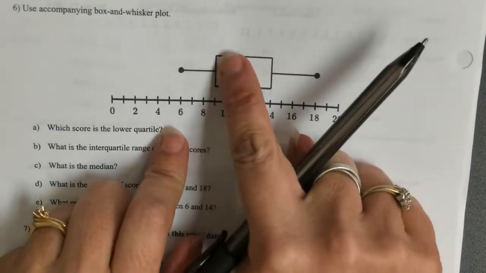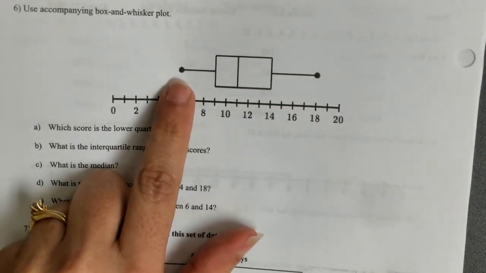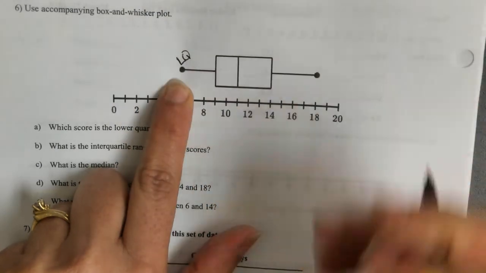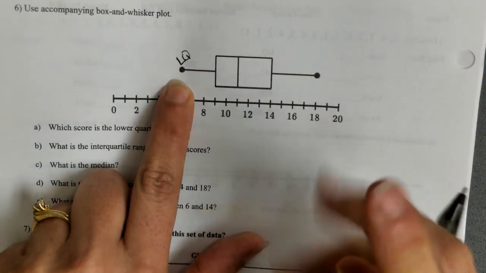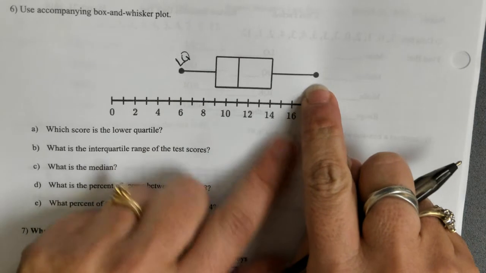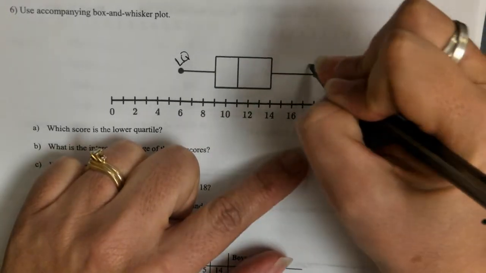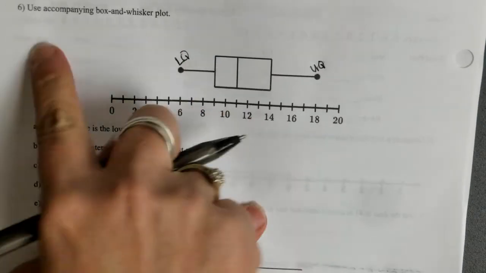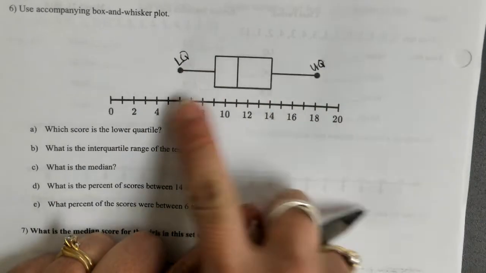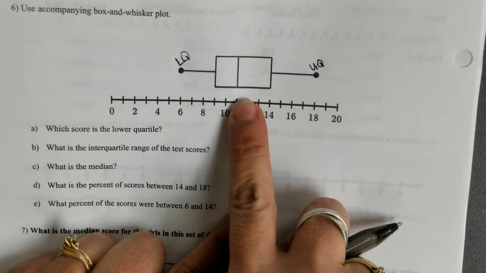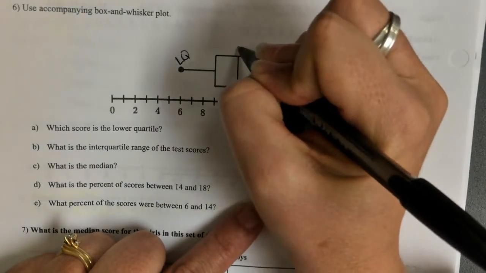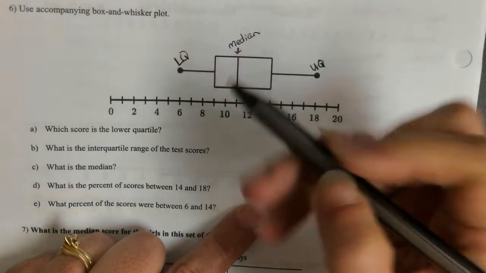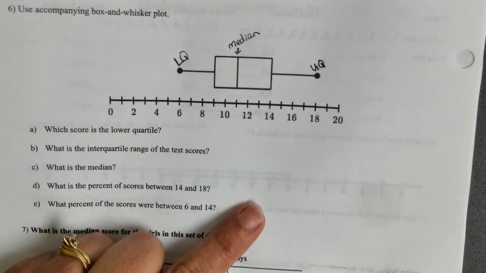This box and whisker plot, when we look at that end of it, that dot is representing the LQ, or the lower quartile. That dot always represents the UQ, or the upper quartile, because you'll notice they didn't give us any data numbers, guys. You got to get this part memorized. The median is always that middle line wherever it is, and it may not be in the middle, but it's inside the box.